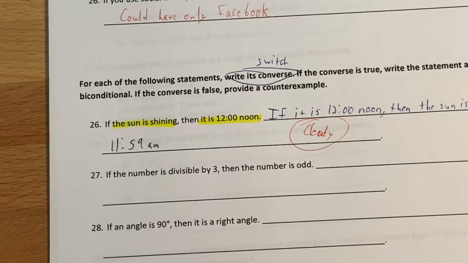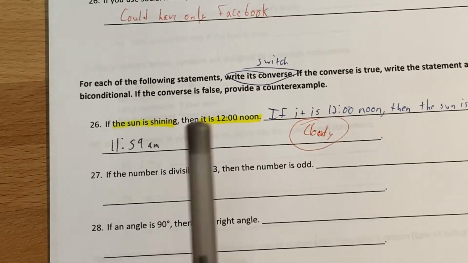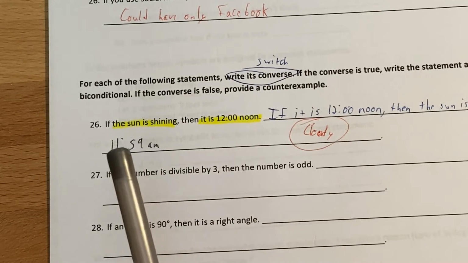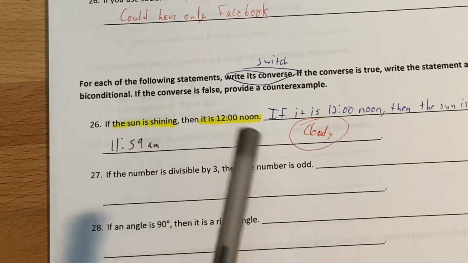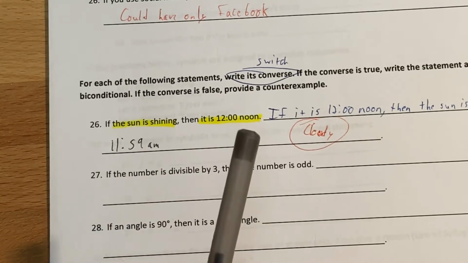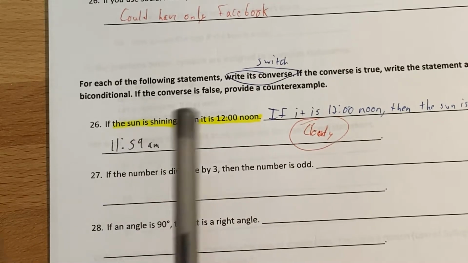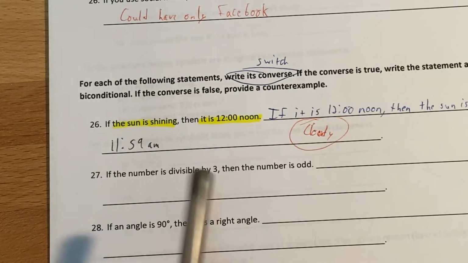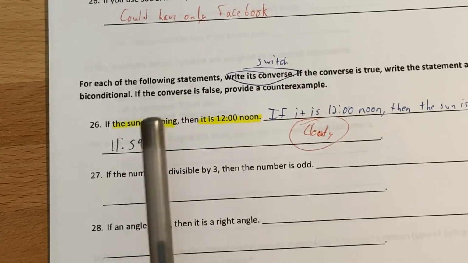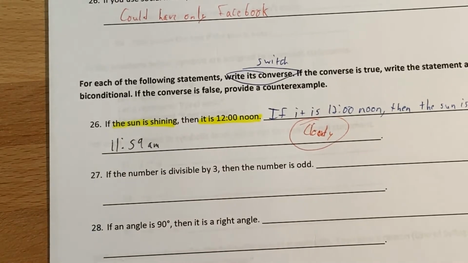Either of these would be a counterexample because either one of them says that it's not true going forward and backward. So the sun is shining, then it's 12. Well, maybe not because it's cloudy. If it's 12 o'clock noon, then the sun is shining. Well, it doesn't have to be 12 o'clock noon. It could be some other time and still shining. Because for the biconditional, you would have to put if and only if. Like the sun is shining if and only if it's 12 o'clock noon. Which does not make sense.